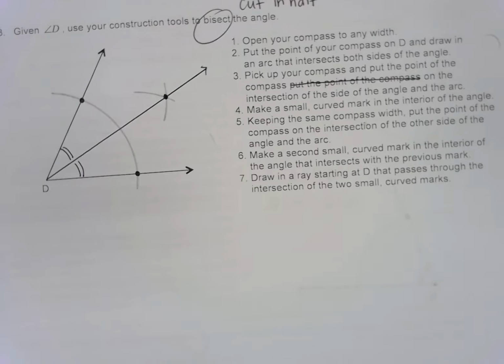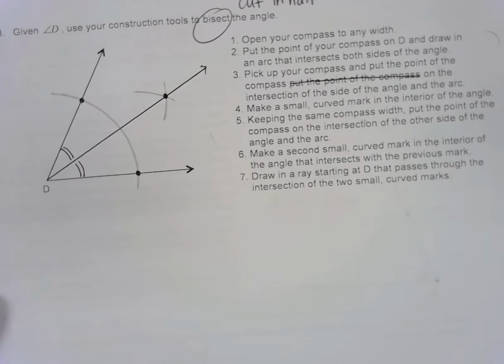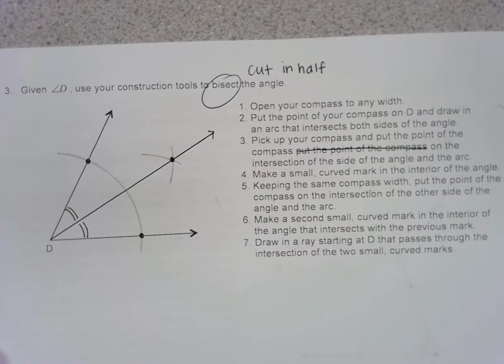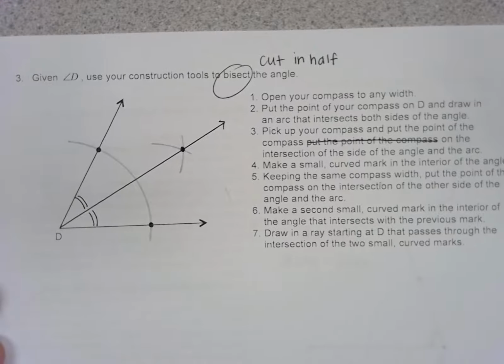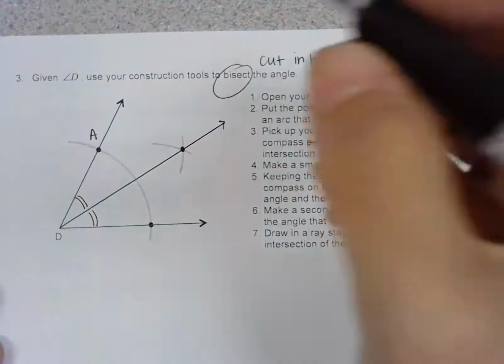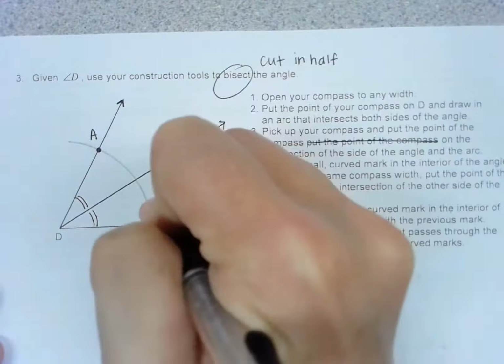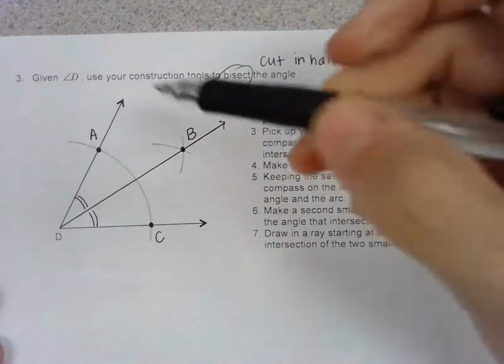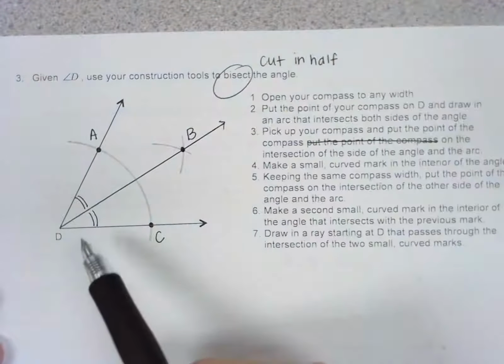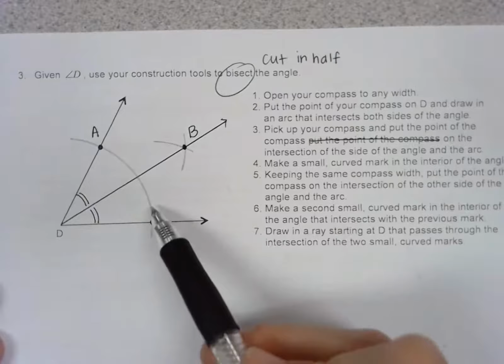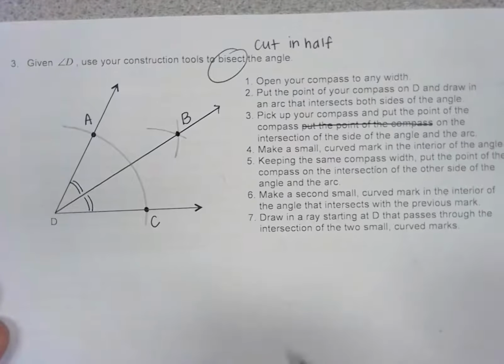We don't have other letters on this angle that we just bisected, but let's put some letters on it now so that way we could write down a statement about the size of the halves of this angle. So if I called this point A, and if I called this point here in the middle B, and if I called this point down here C, if I have these three letters, now I can talk about this part of the angle and I can talk about this part of the angle. So I can say two things.